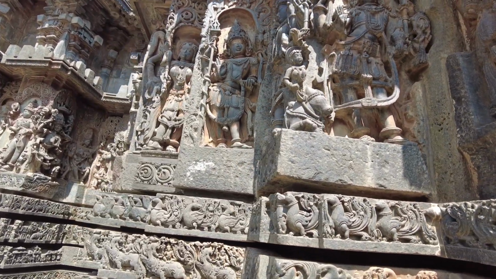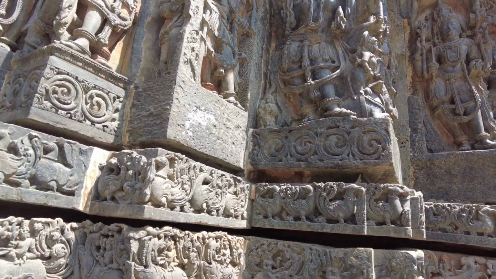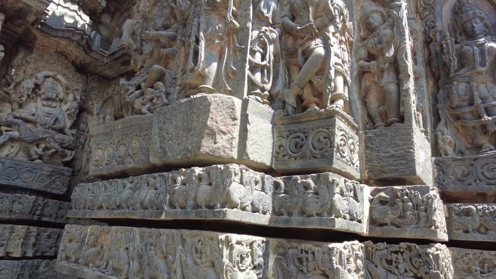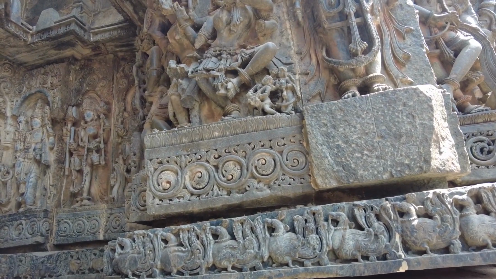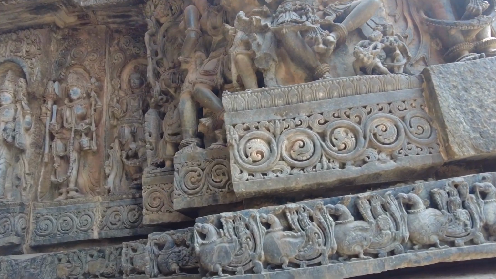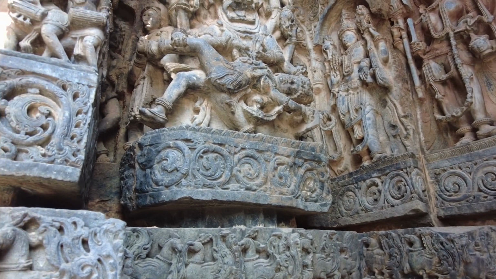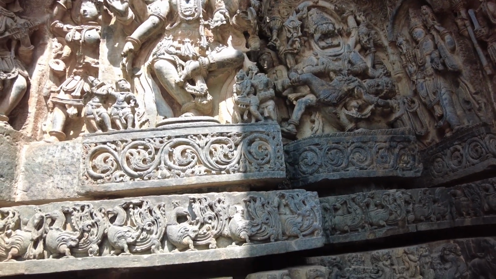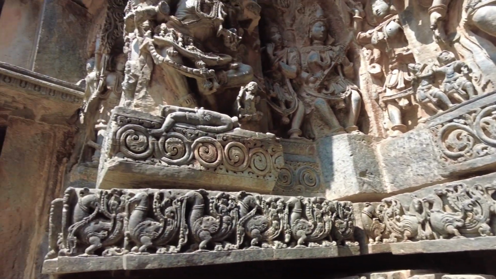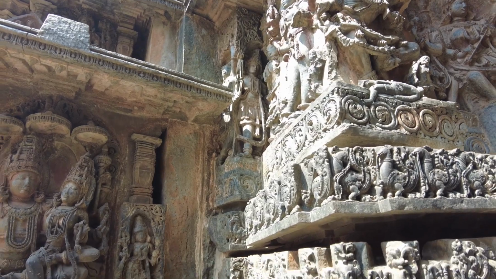Again Vishnu, various forms of Vishnu, Shiva with Nandi. Again a fantastic Nataraja depiction. Narasimha, Shiva Nadanam, Shiva Tandava, and Kali fighting with her in the Tandava.